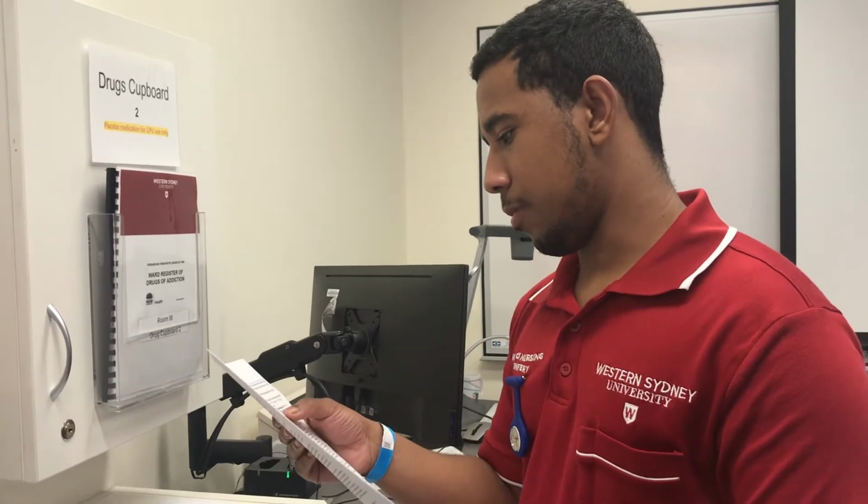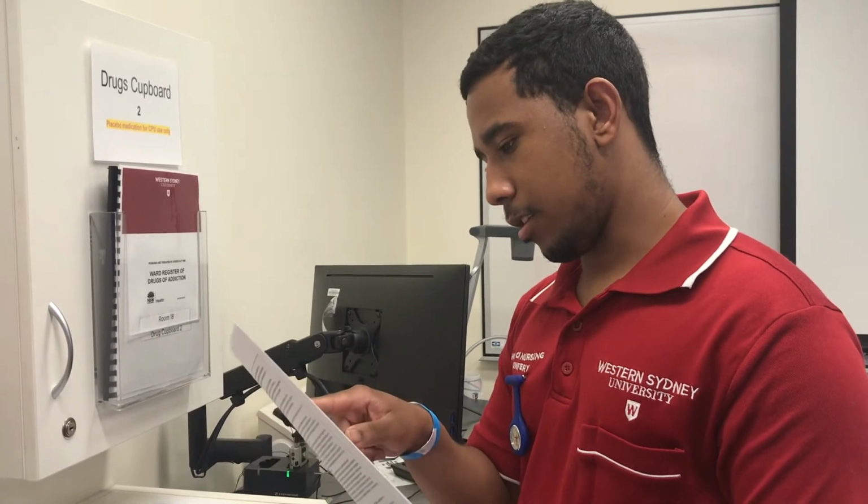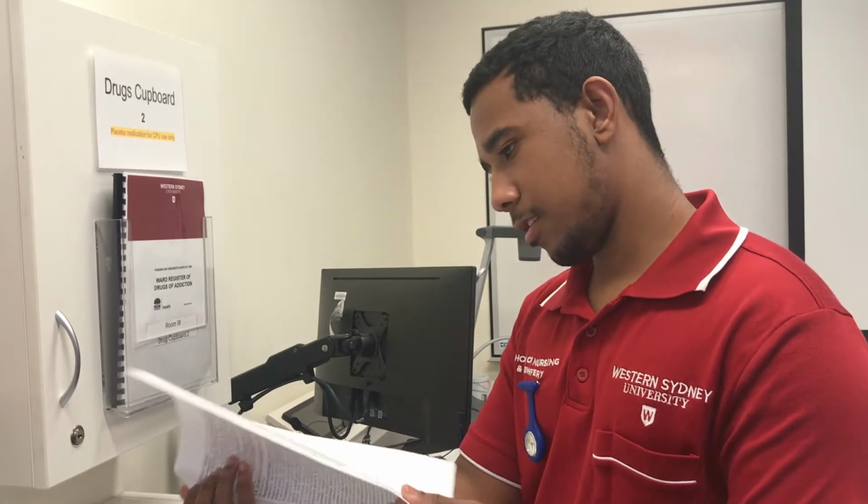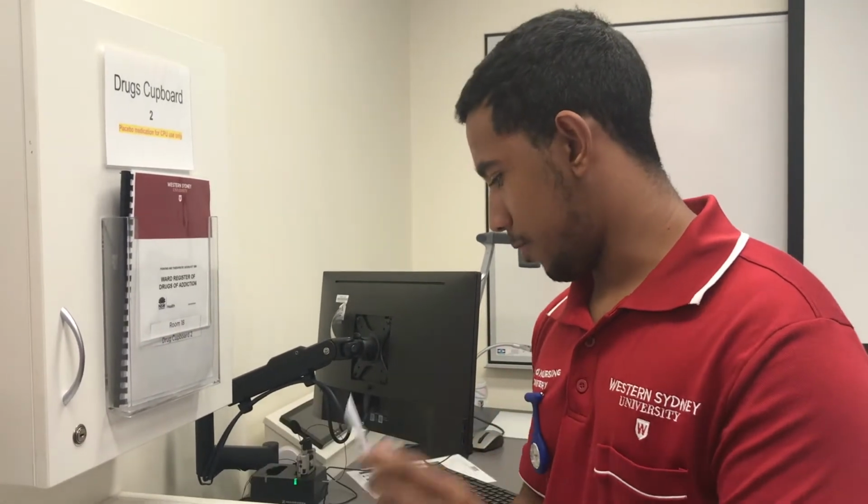Adverse effects include respiratory depression, circulatory depression, respiratory arrest, shock, and cardiac arrest. So we will definitely be looking out for those signs after administering the morphine.